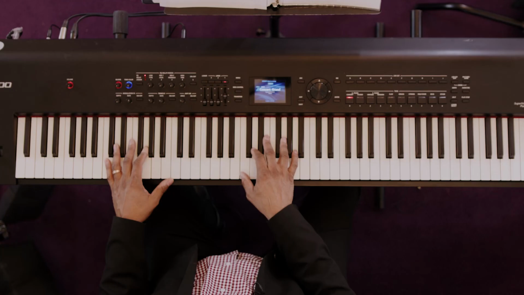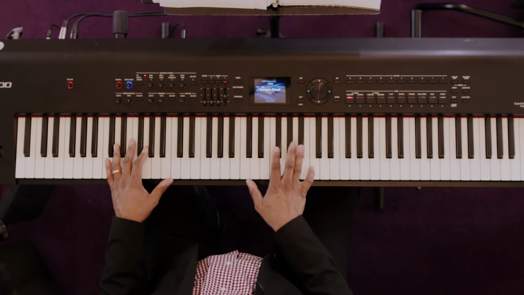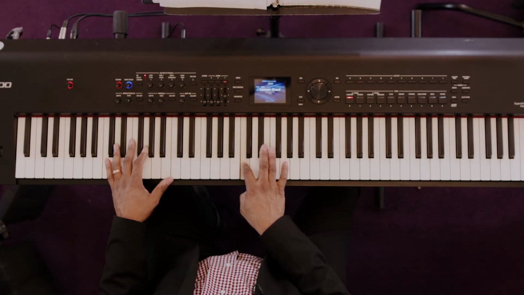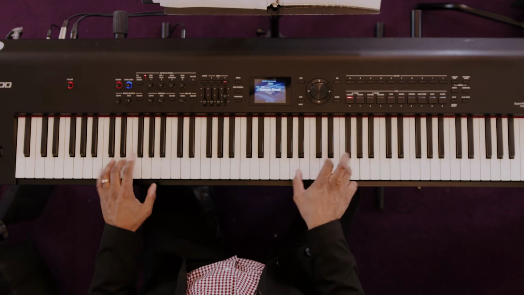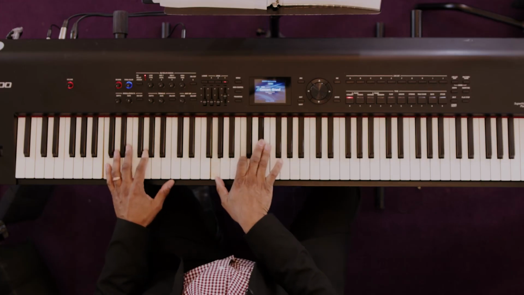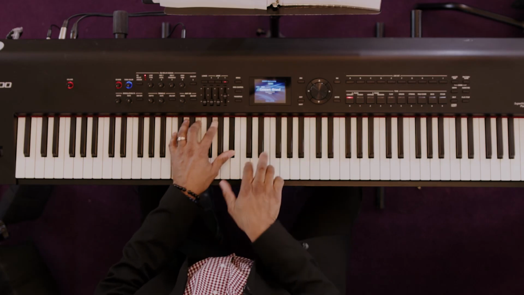This is the major pentatonic scale, which is another scale that's important in gospel. This is the minor chord exercise that you're going to be learning, along with the typical gospel walking bass line. So these are some voices and technique in gospel piano playing.